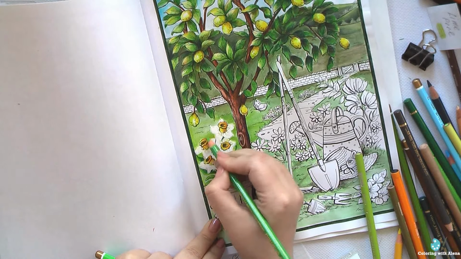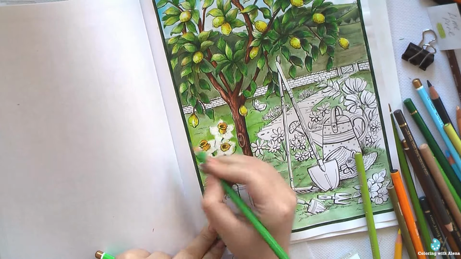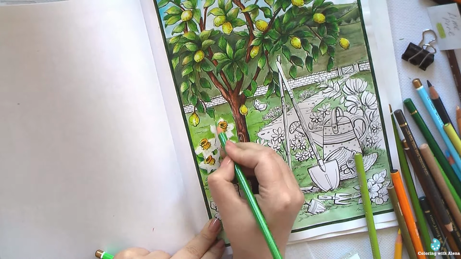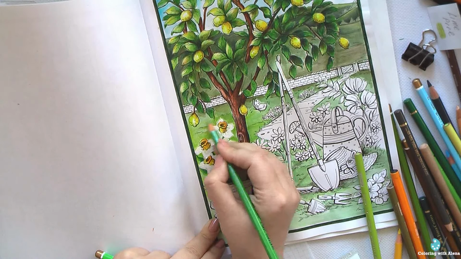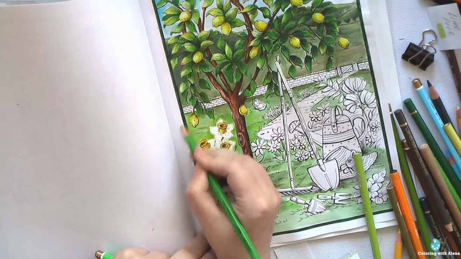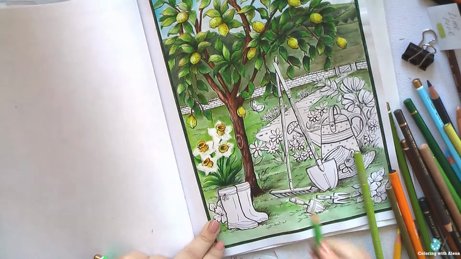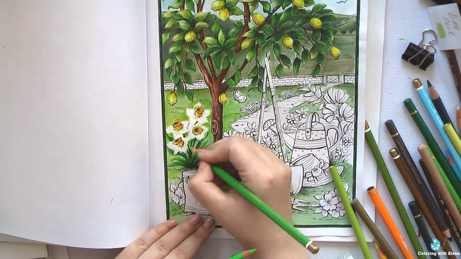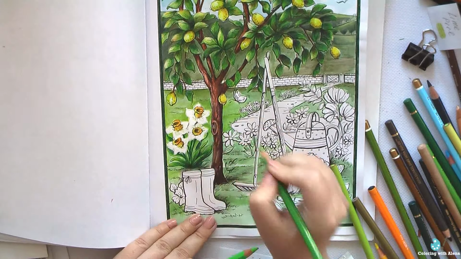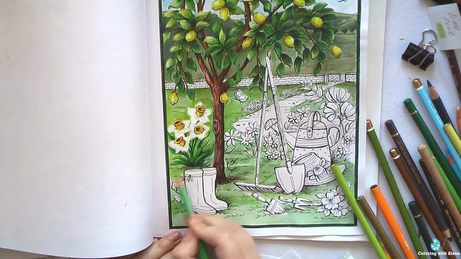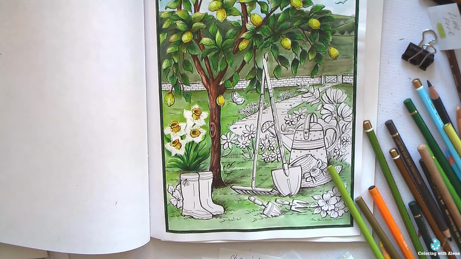I took lime peel and chartreuse from the Prismacolor set, and these two pencils are very helpful when you need to indicate very highlighted patches of the grass, where grass is highlighted by very bright sunshine. And as you remember, my sun is coming from the left, so on the left side of the picture I apply this chartreuse color.